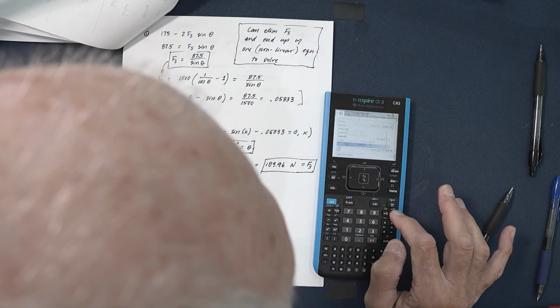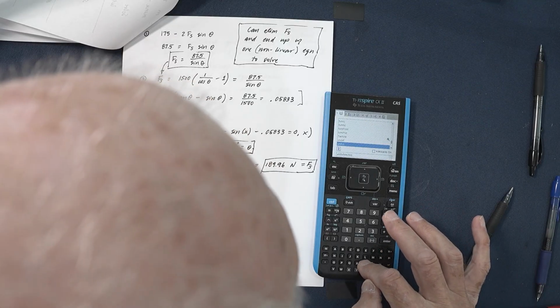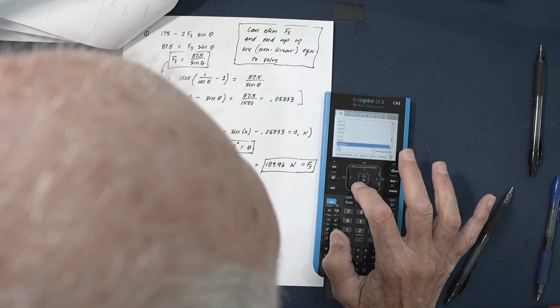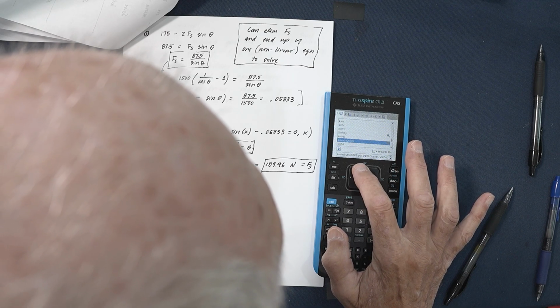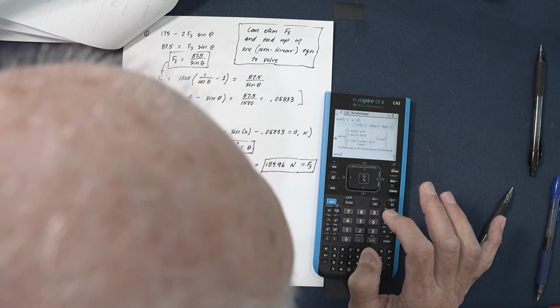And so you can just go to catalog, S, solve, enter.